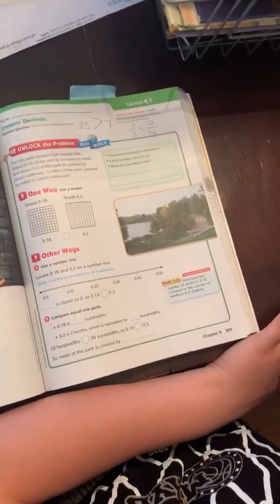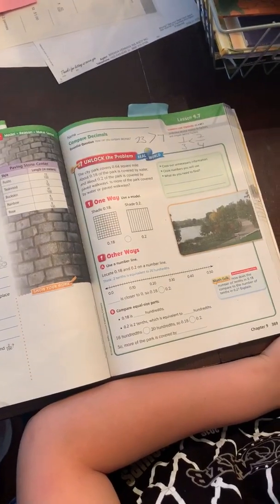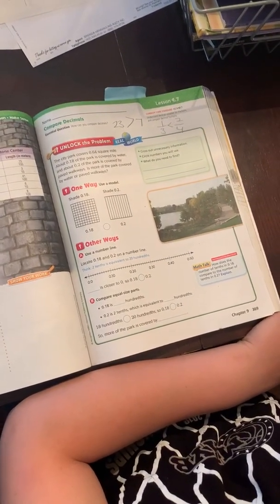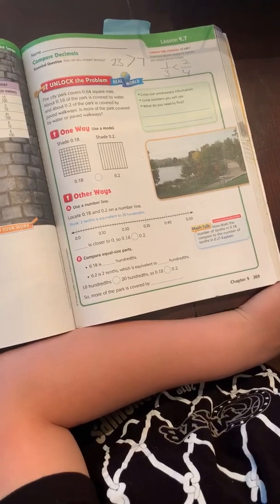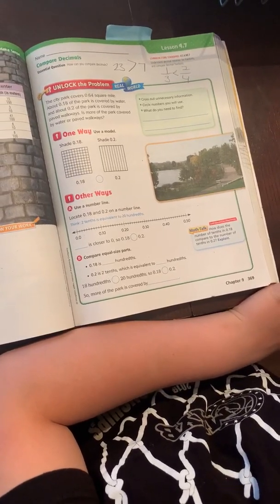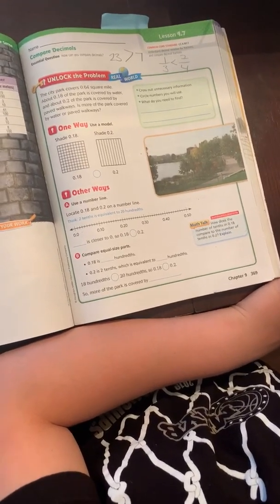I do like to think of decimals as money. I think that makes it a little bit easier, especially when you're comparing, because if Craig has 23 cents and I have 7 cents, then obviously he has more money than me. So if we're writing it as a decimal, we can think of it as a money amount, and that would work just fine.